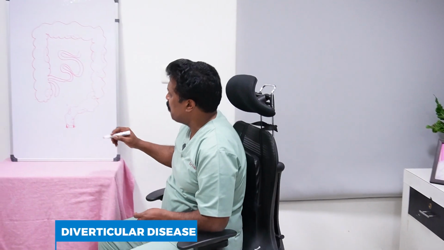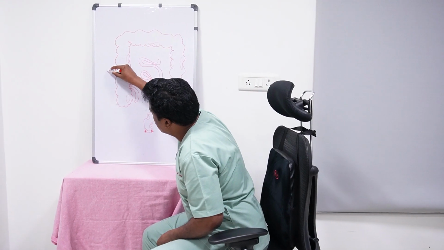Now we'll go to the fifth reason, that is diverticular disease. Blood may be mixed in the stool or shown up in the toilet bowl. The bleeding may be quite heavy. What is diverticular disease? It's a bulge in the large intestine.